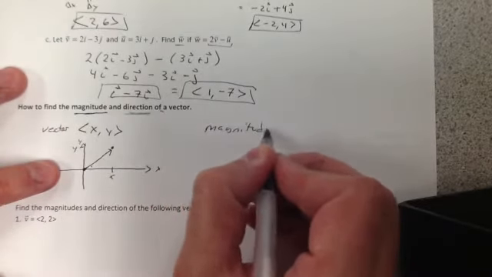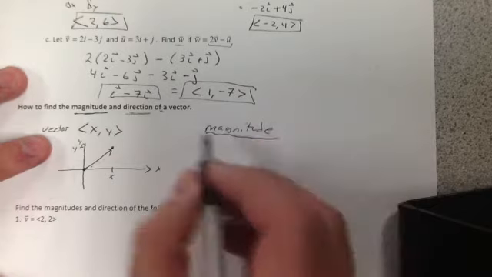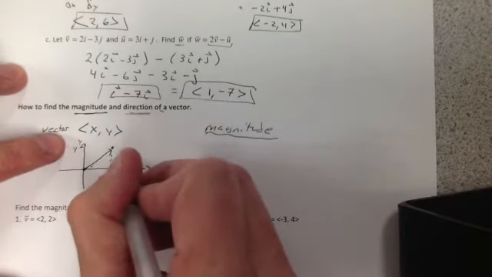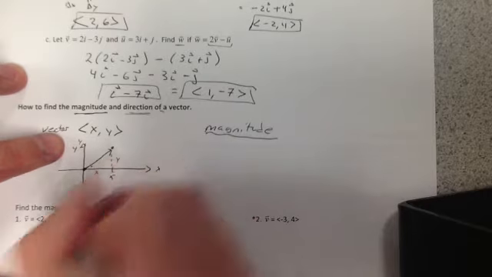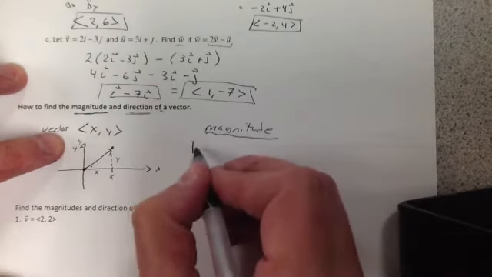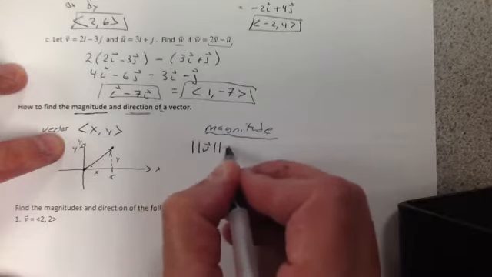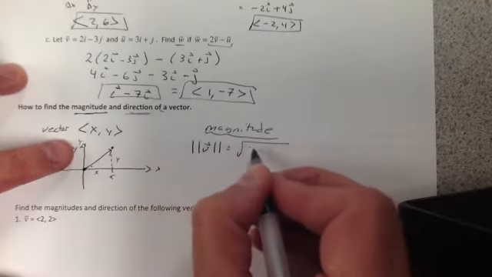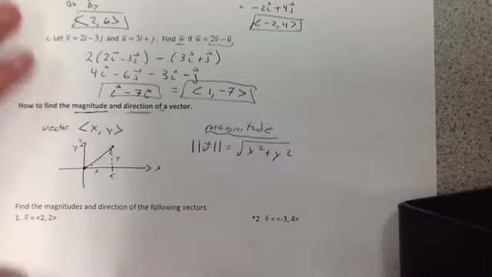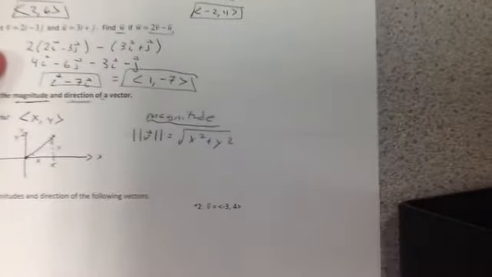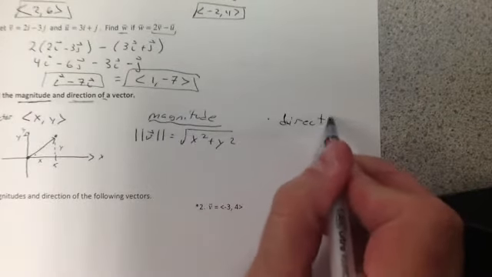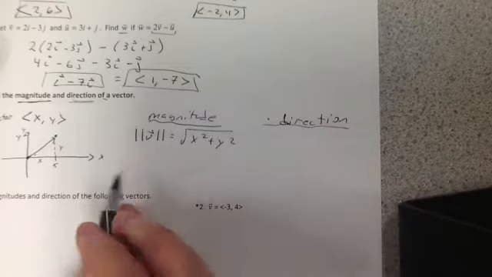Now, from yesterday, we learned to get the magnitude. We just use the Pythagorean theorem. Remember, this is length y, this is length x. So the magnitude of vector v would equal the square root of x squared plus y squared. That's our magnitude.